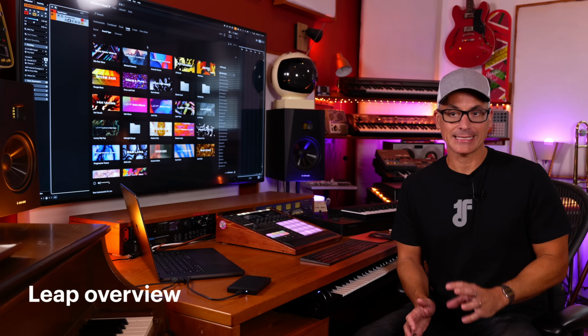So the next thing I'm going to show you is completely new to Kontakt 8, and that is something called Leap. You're going to find Leap in both Kontakt Player and in the full version of Kontakt 8. And you can think of Leap as a way to manipulate loops and samples in a super creative way, including things that you can do in real time with perform effects.